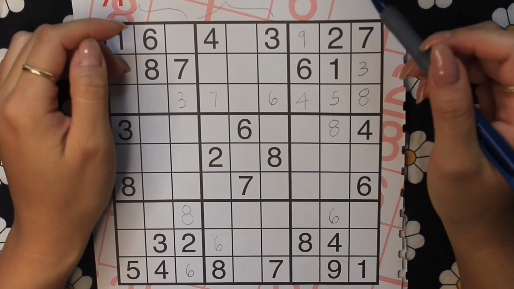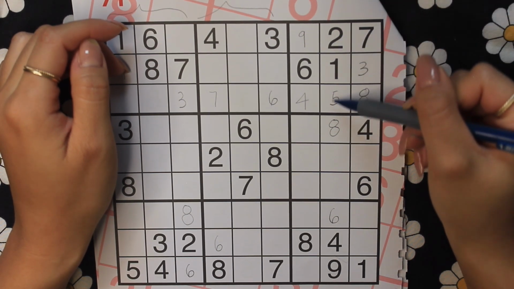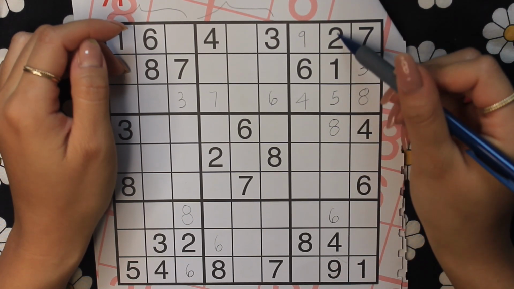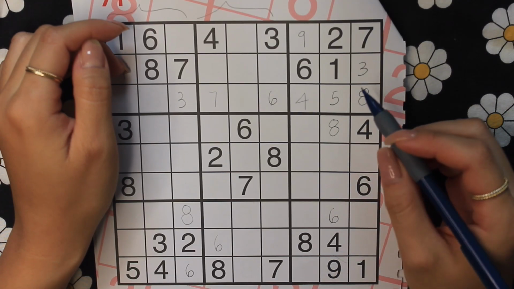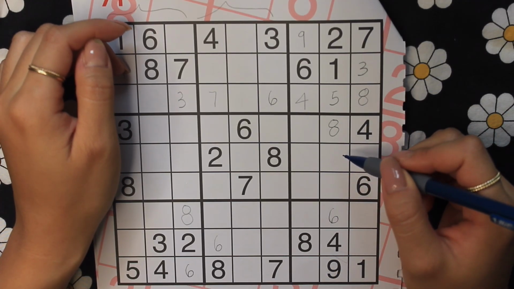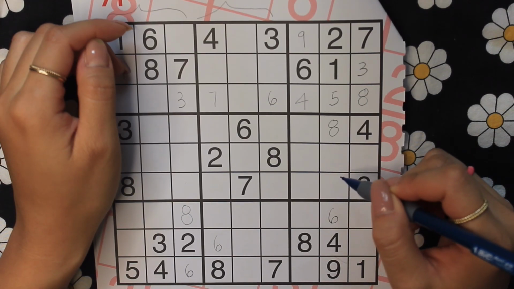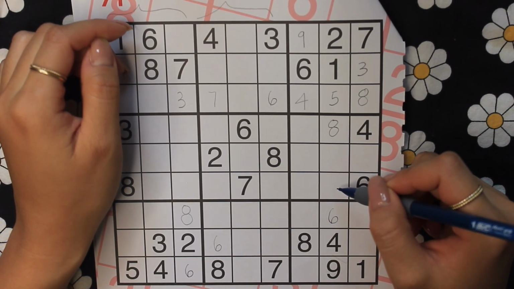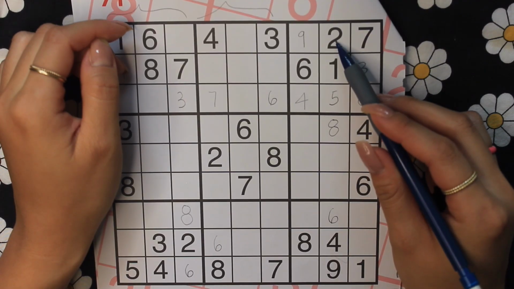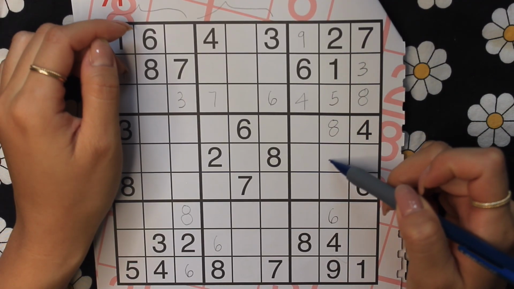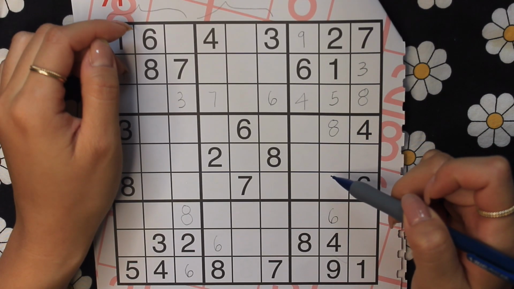Next, I'm going to look at this column. There's only 2 missing. Let's say we have 1, 2. Looks like we need a 3 and we need a 7.